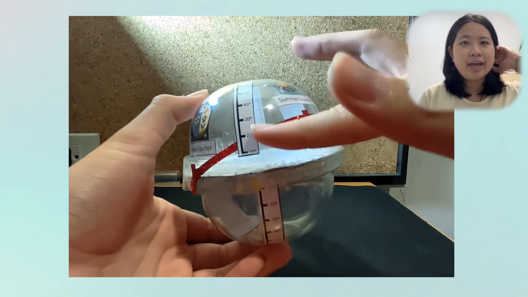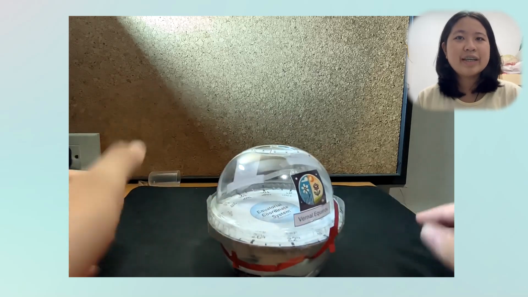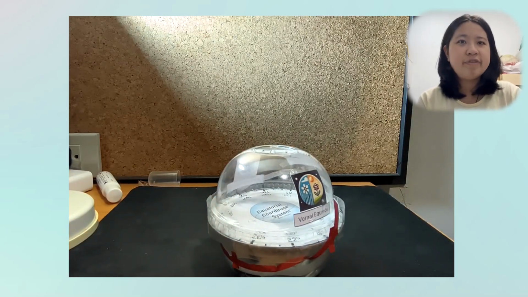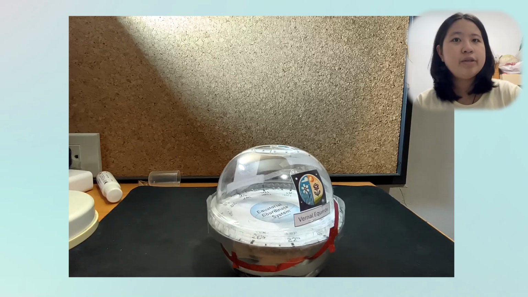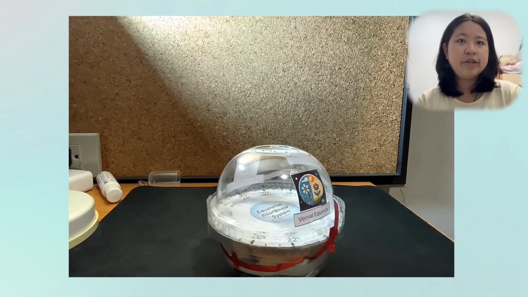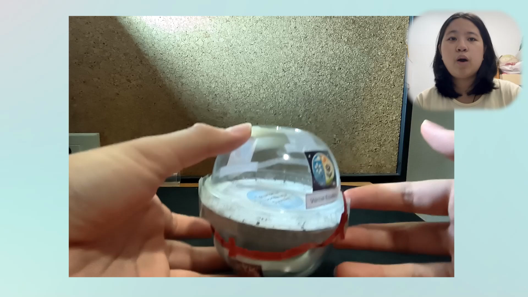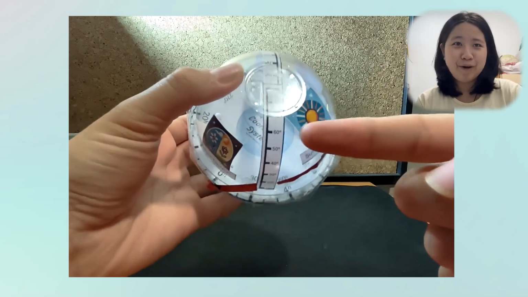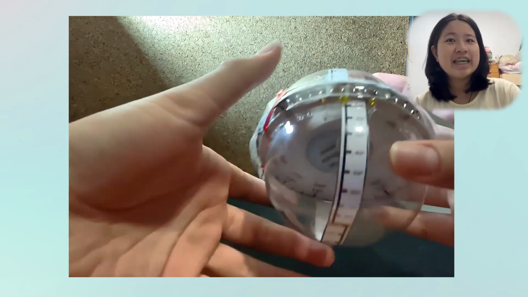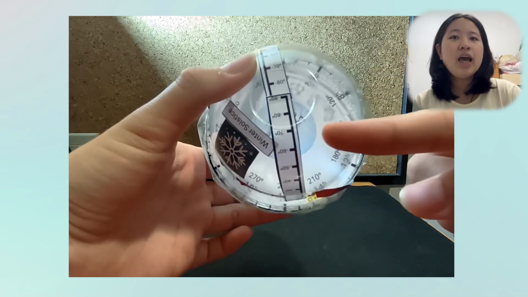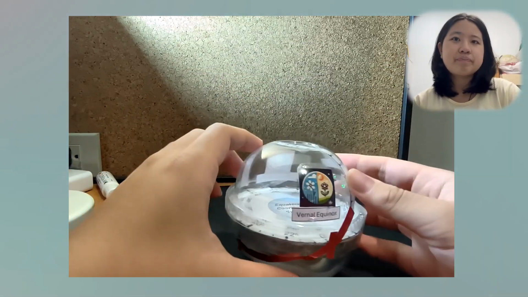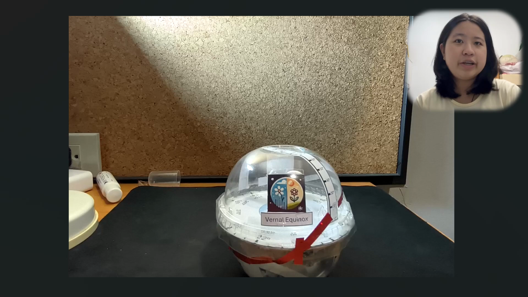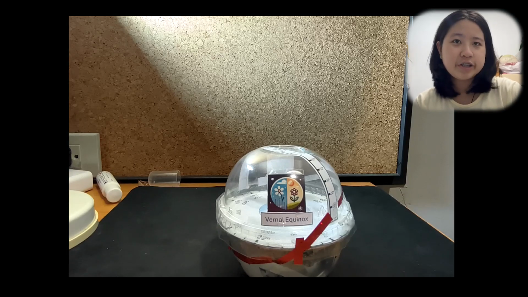So the trick is, if you're in the northern hemisphere, a star is circumpolar if its declination is greater than 90 degrees minus your latitude. While if you're in the southern hemisphere, it will be circumpolar if its declination is less than minus 90 degrees plus your latitude. And note that at the equator, no stars are circumpolar.